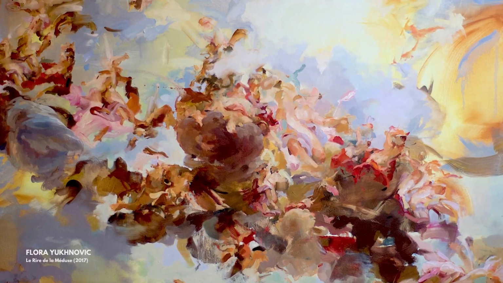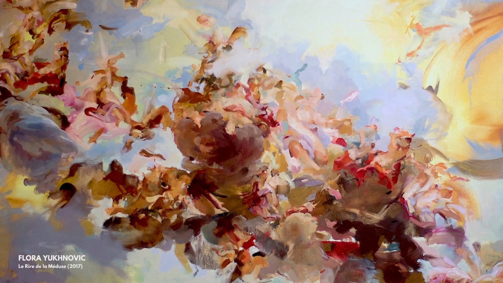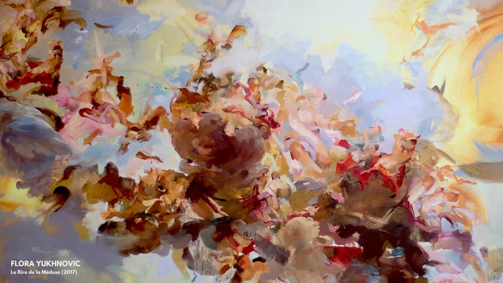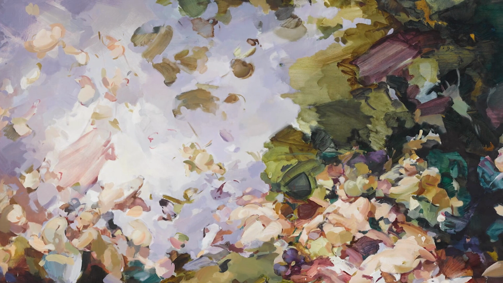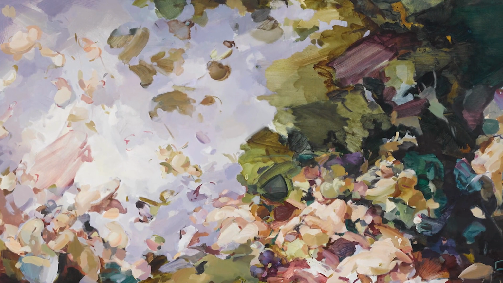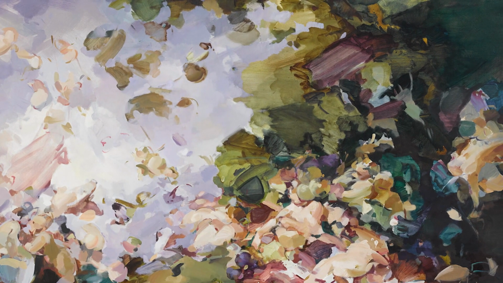Two contemporary artists I've looked at whose works involve a type of contemporary reinterpretation are Flora Juchanović and Adrian Ghini. In Juchanović's work, we see her use the language of the Rococo era in her painting, abstracting figures and creating flowing compositions heavy with lush color schemes.